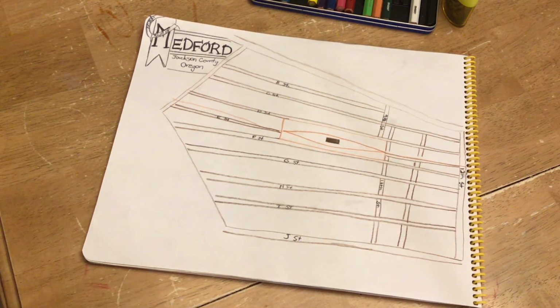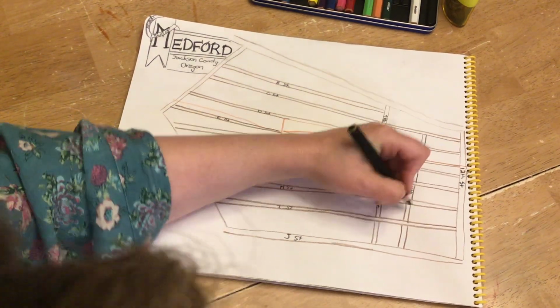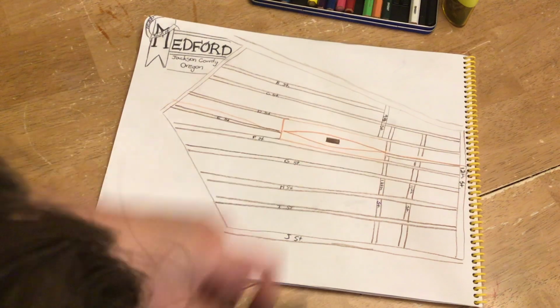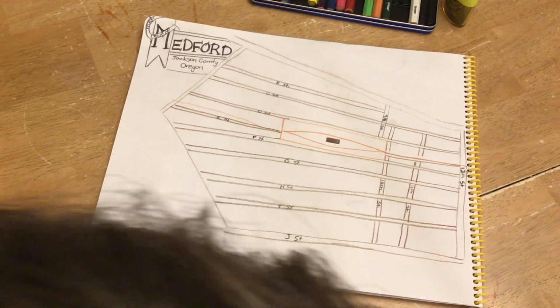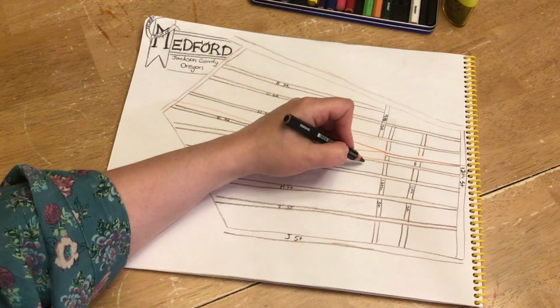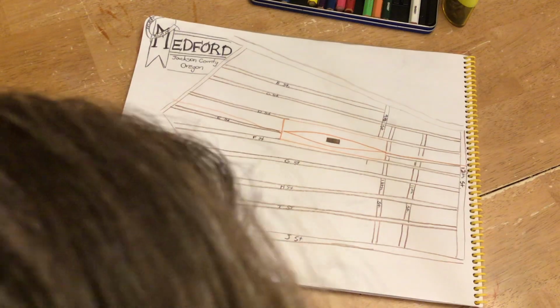Go. Is 11th Street. All right. And then 9th Street picks up again on the other side of the depot. So we can do the rest of 9th Street.